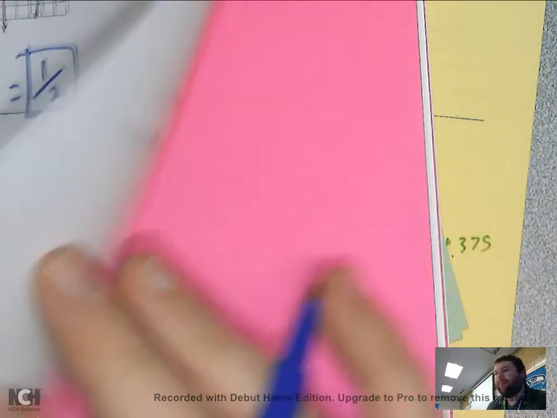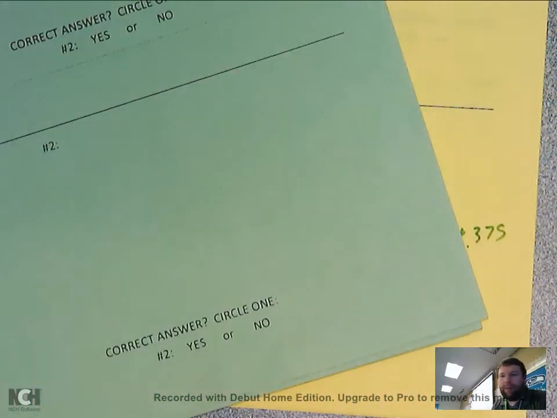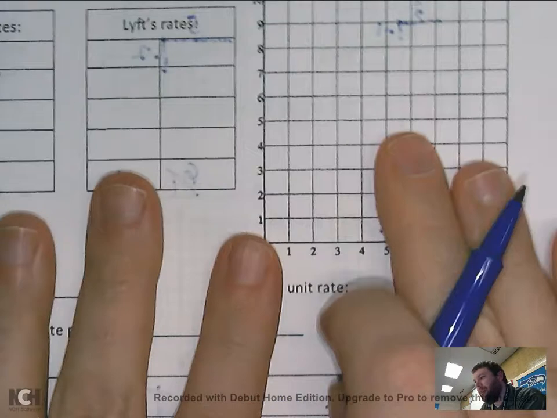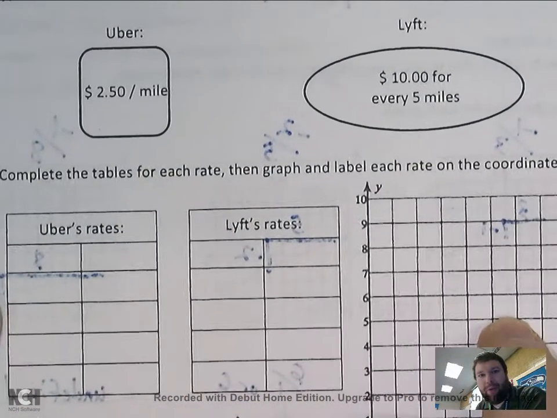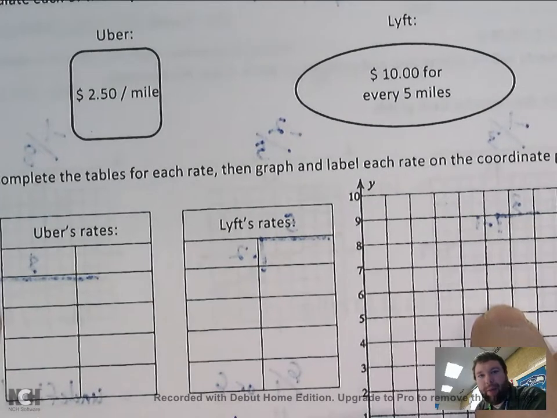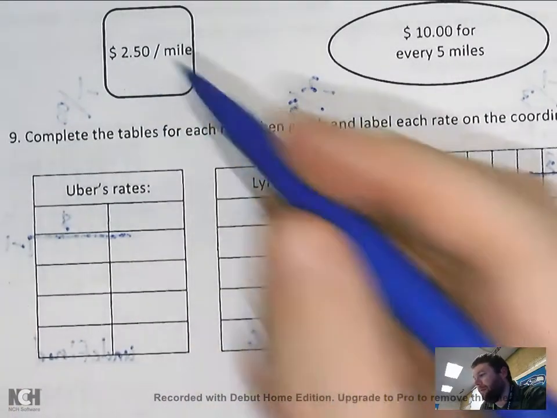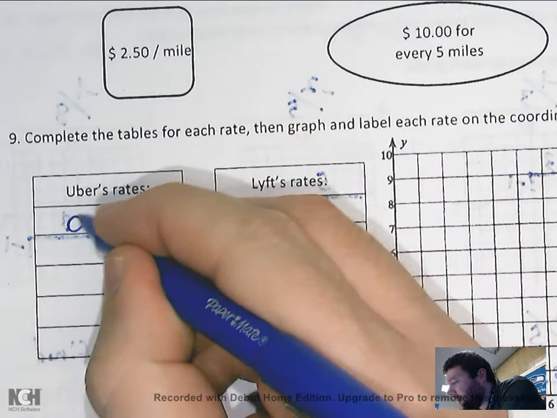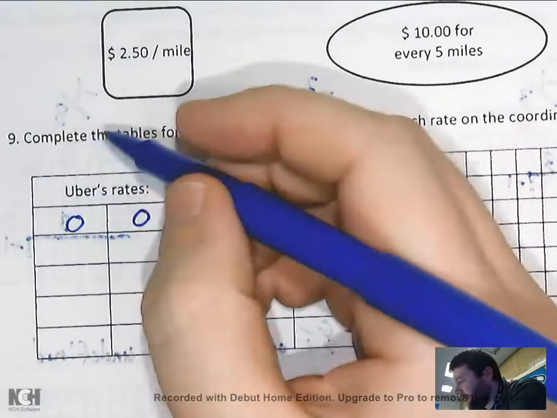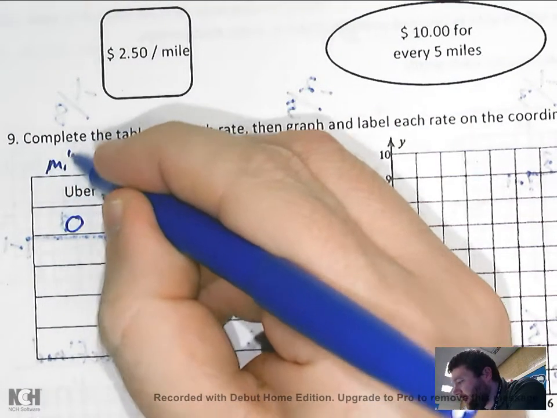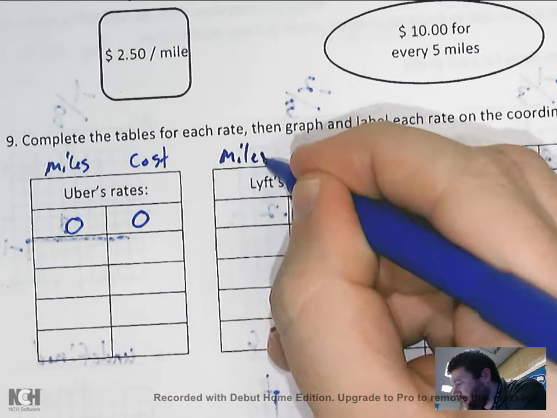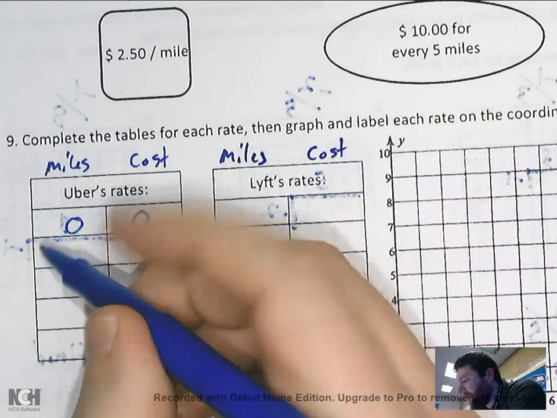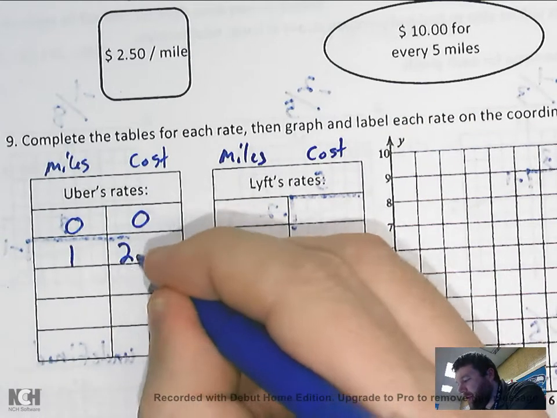Okay? Let's go through and do a couple more quick ones here. So here we have the Uber and the Lyft rates here. So Uber is $2.50 per mile. So at 0, you're not charged at all. So let's say this is miles and this is cost. So at 1 mile, you'd be charged $2.50.